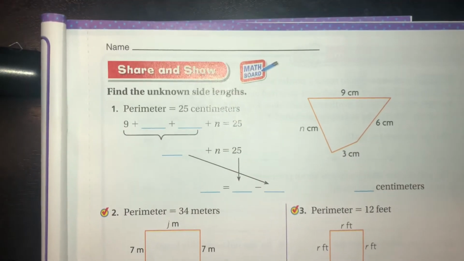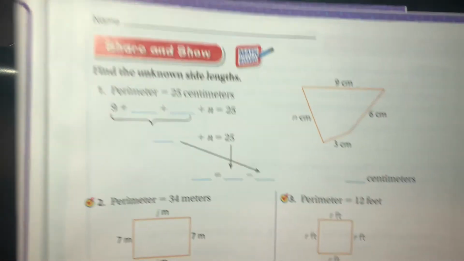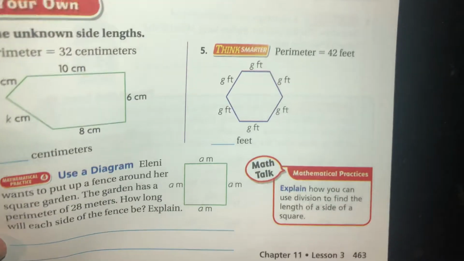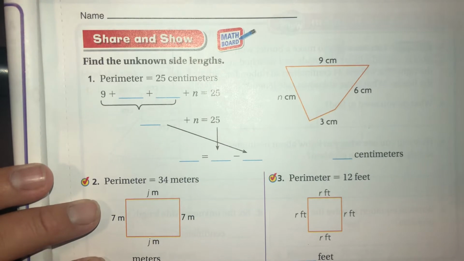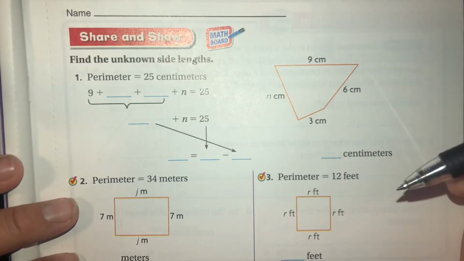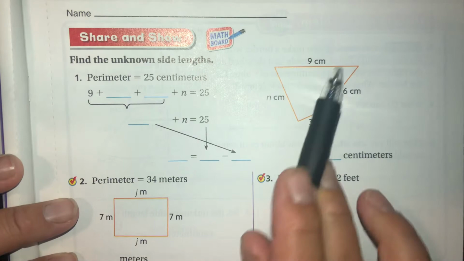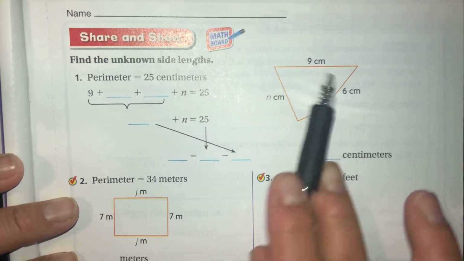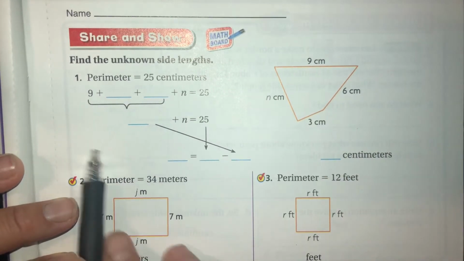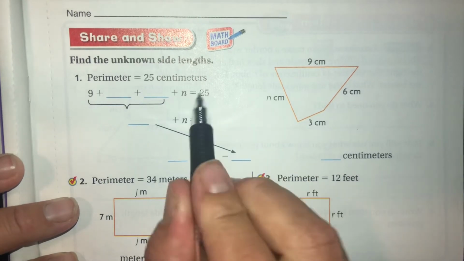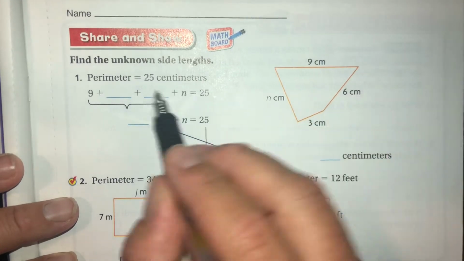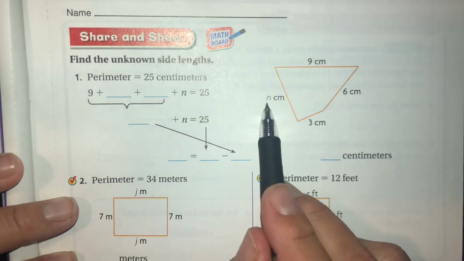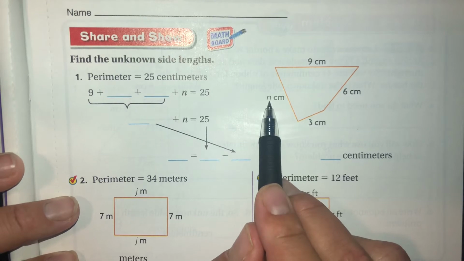Okay, third graders, we are on Go Math 11.3, page 463, learning about perimeter. Let's jump right in here. We know that the entire distance all the way around is 25. The problem is we do not know what this one side is.